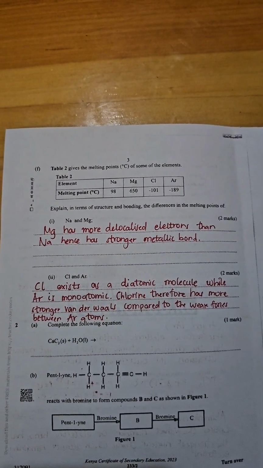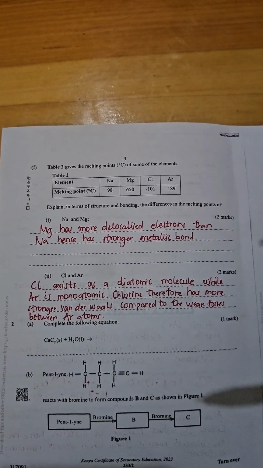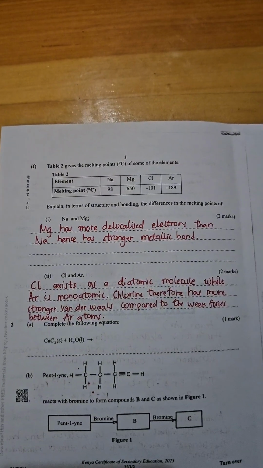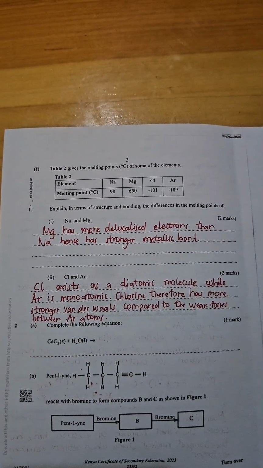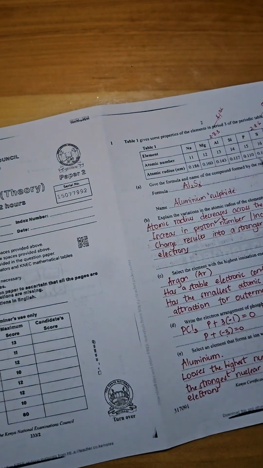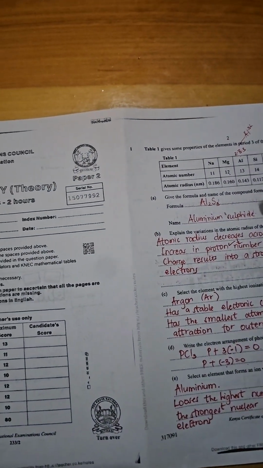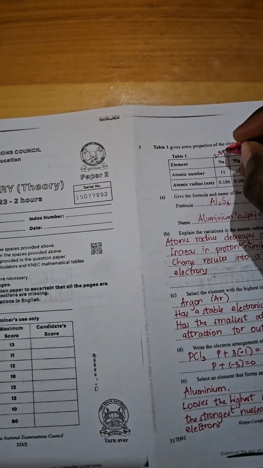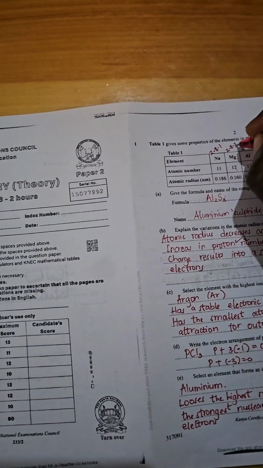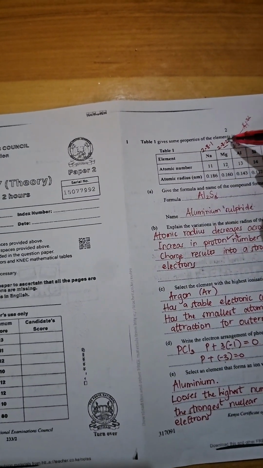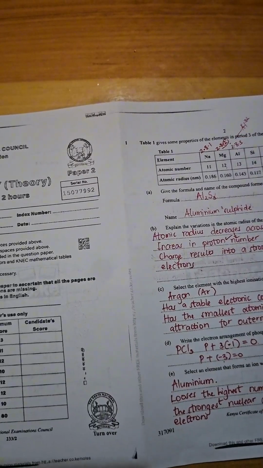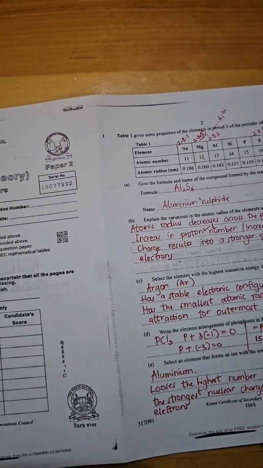So ask yourself this simple question: between sodium and magnesium, which one has smaller atoms? It is magnesium. Then between the two of them, which one has more delocalized electrons? You can clearly see magnesium will have more delocalized electrons than sodium.